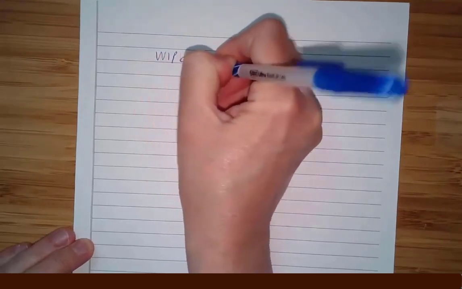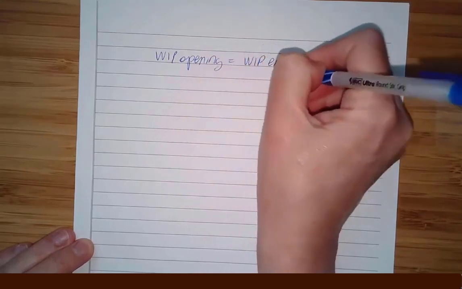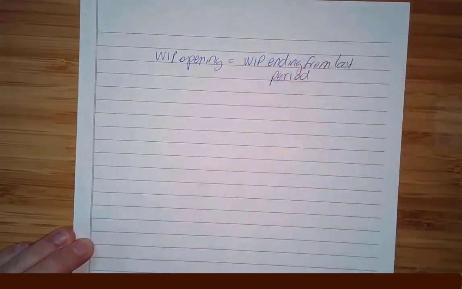So we've got work in progress opening. This is equal to the work in progress closing or ending from last period. Which makes sense because when we have ending inventory, it becomes the opening inventory for the next period. So this is the same, but it's work in progress. We haven't finished anything. At the end of last period, we had products that were incomplete. So work in progress opening is equal to the incomplete units from last period.